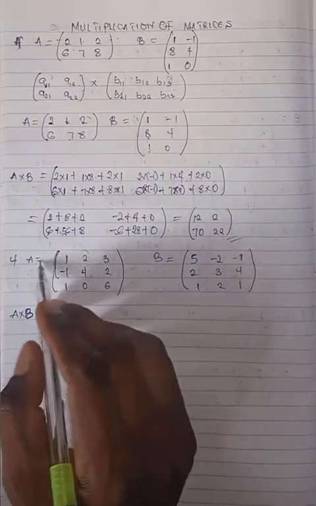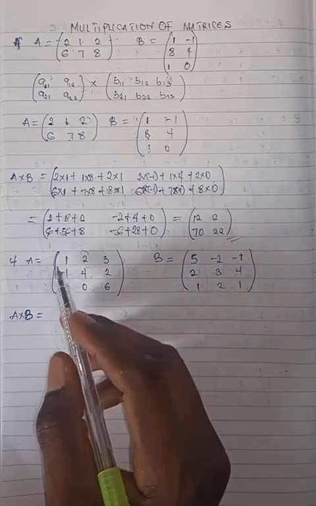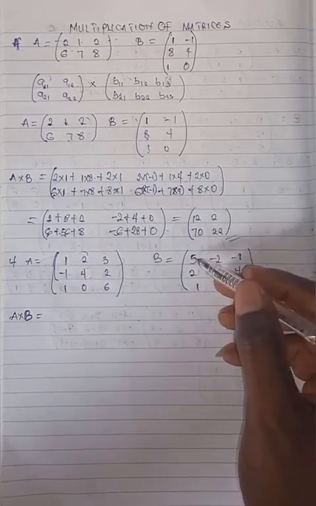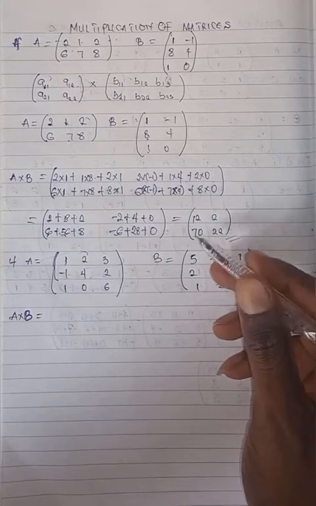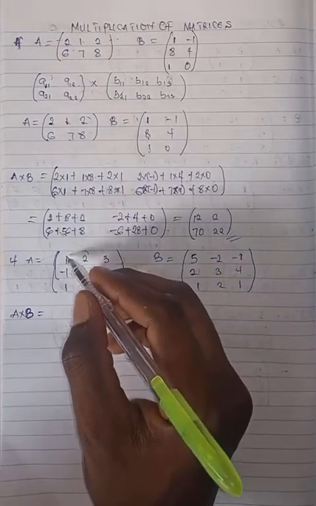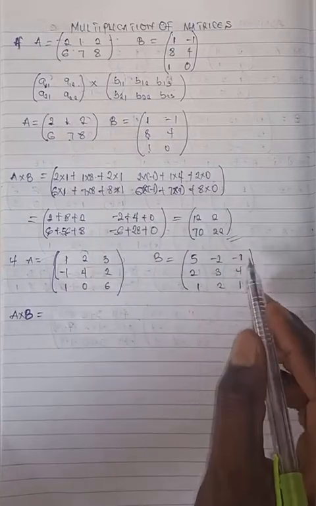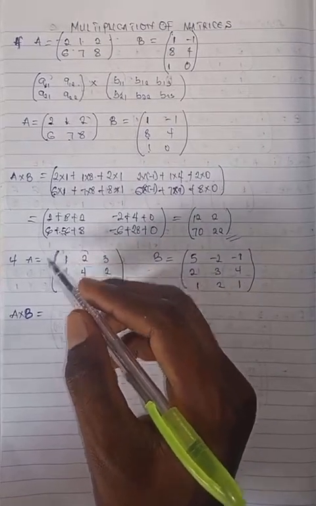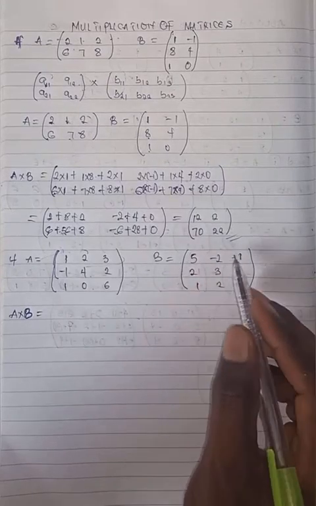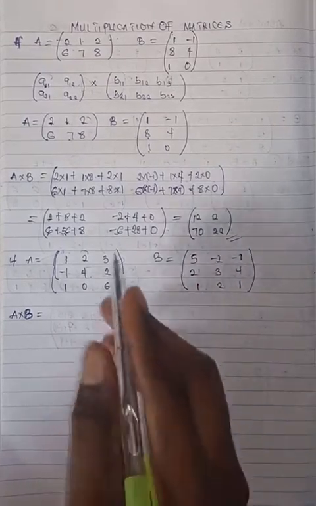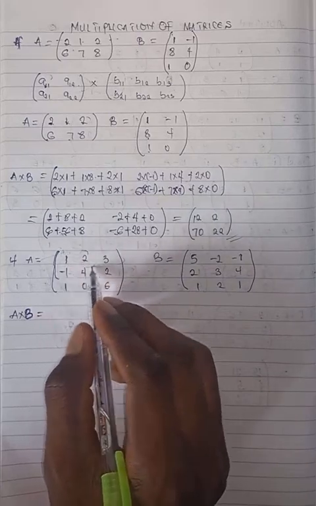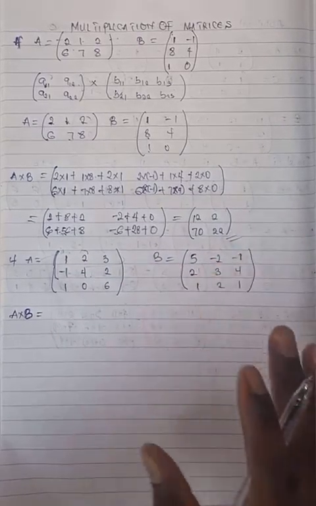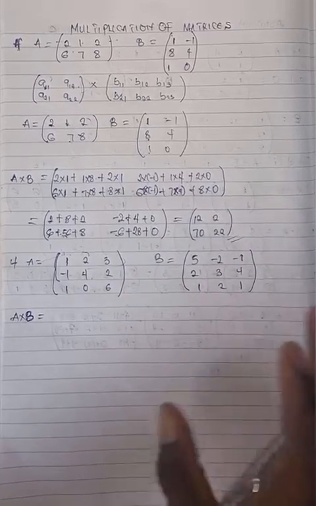Look at it. This is the row of the first matrix. Check whether it is also this. The row of the first matrix contains 3 elements. So check whether the column of the first matrix also has 3 elements, and whether it's corresponding to the row of the second matrix. If the column of the first matrix is corresponding to the row of the second matrix, then you can multiply. But if it is not corresponding, you cannot multiply.